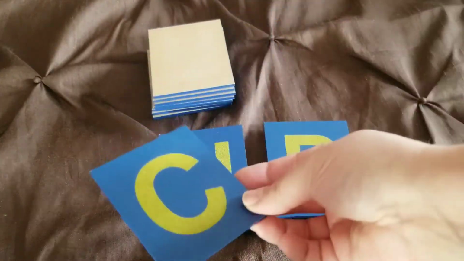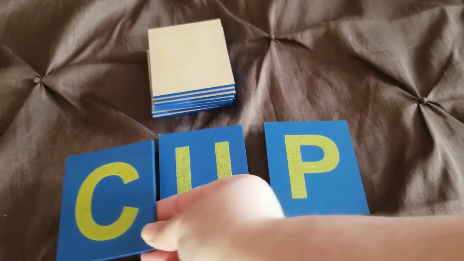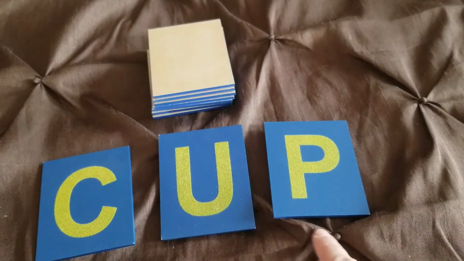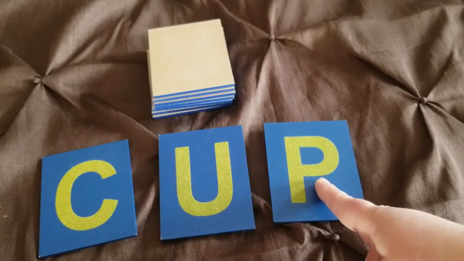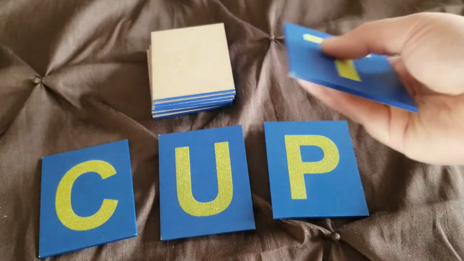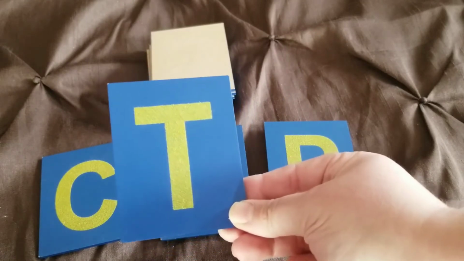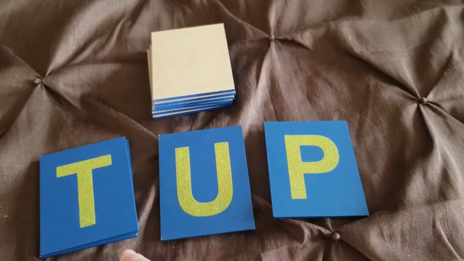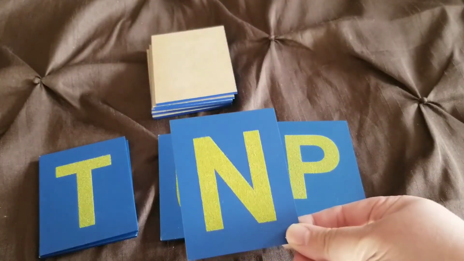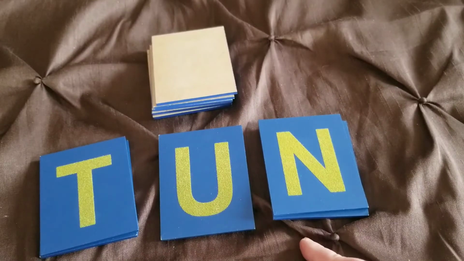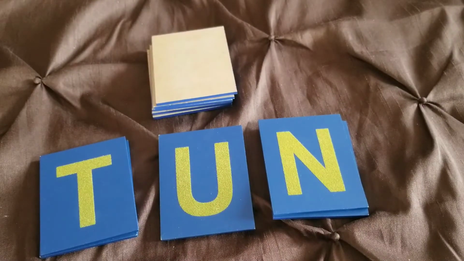Then they pick another one, and here we have k, k, and then they'll put it in and read the word cup. Now, once you have one vowel, one consonant on one side and another consonant on the other, now here's where it gets fun. So the child will take t, t, and let's say they choose to stack it over here. So tup. Oh my goodness, is tup a word? No. And then again, the child will go on to the next one. Ton. Ton, yes, ton is a word.